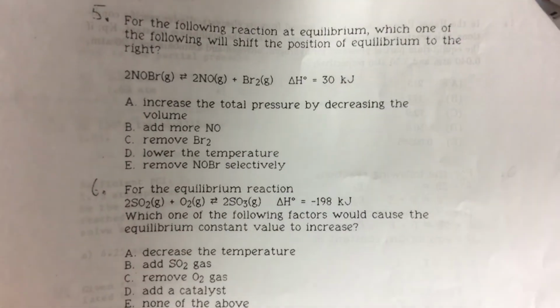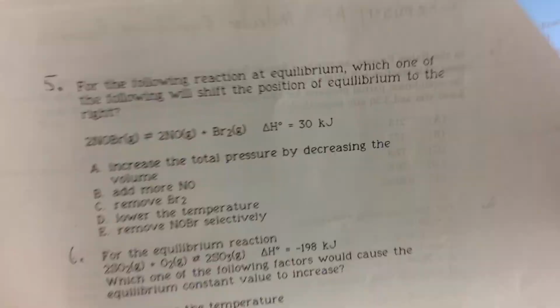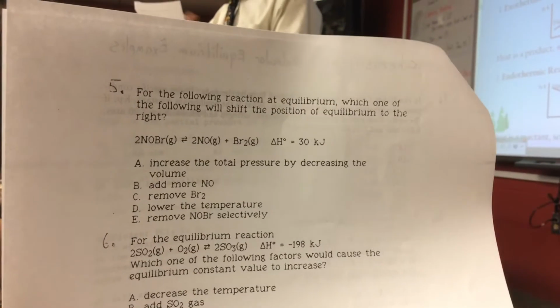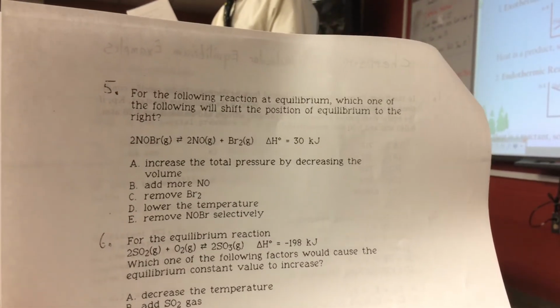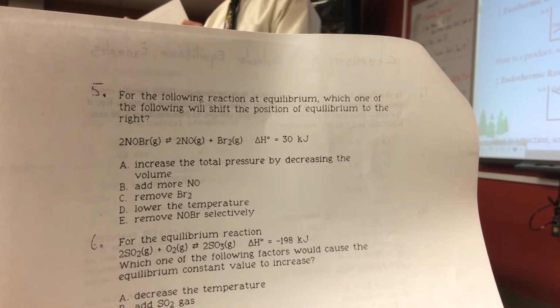D, lowering the temperature. Is this exothermic or endothermic? It's endothermic because the delta H is positive. So if it's endothermic, that means heat's a reactant, and removing a reactant is going to cause it to shift left. That's not what we're looking for. We're looking for right.